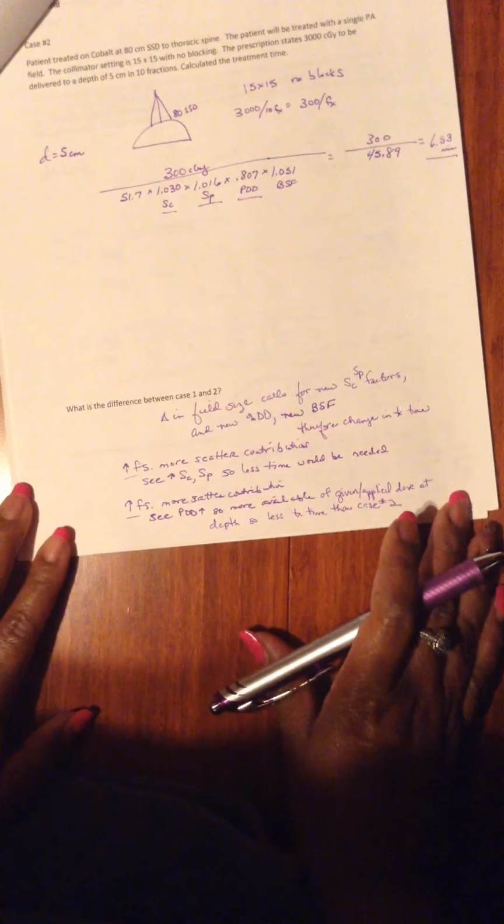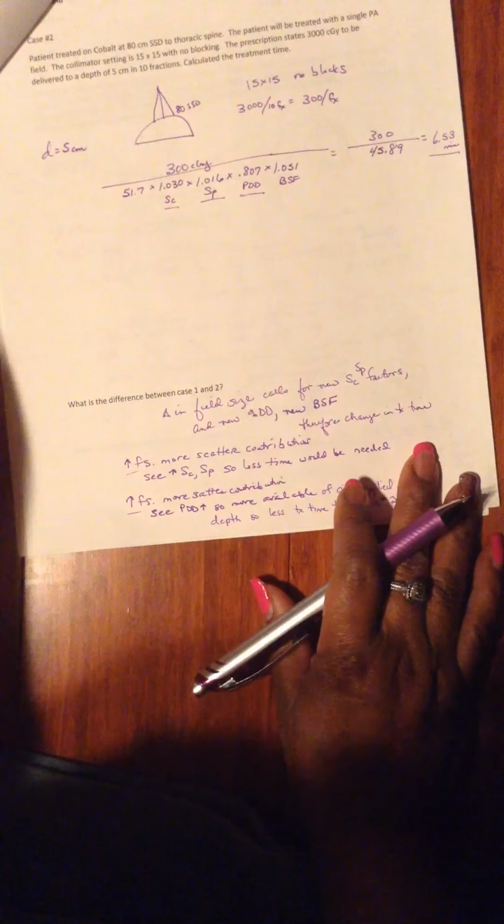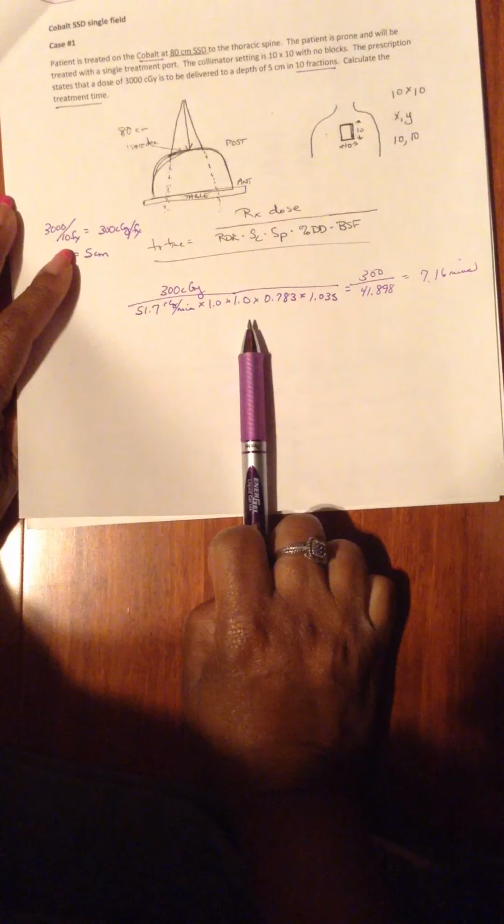You guys did pretty well on this assignment. I just wanted to point out a couple of things. On case number 1, it actually went well. There weren't any problems with case number 1. You were able to find all of the factors that you needed for this SSD scenario with no blocks.